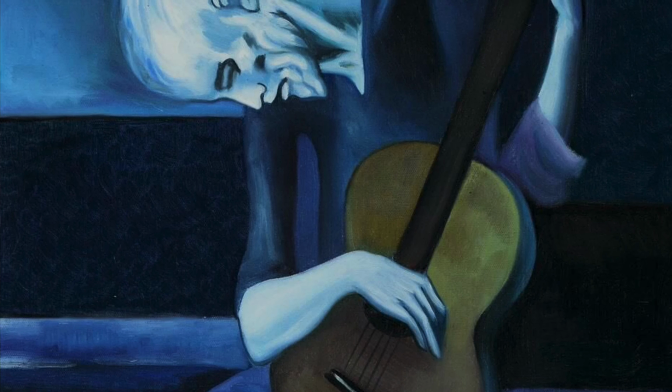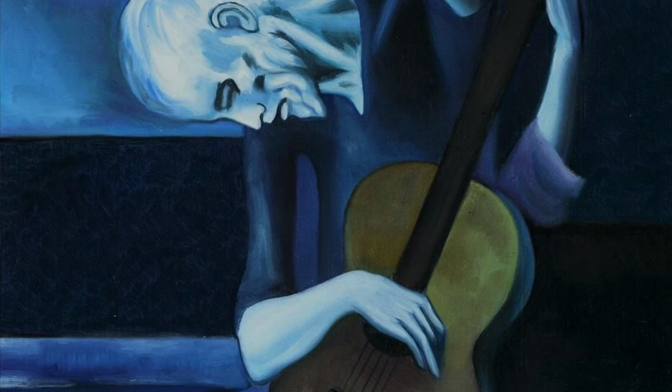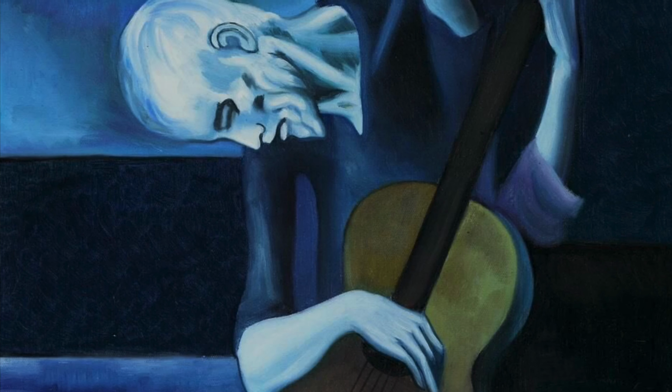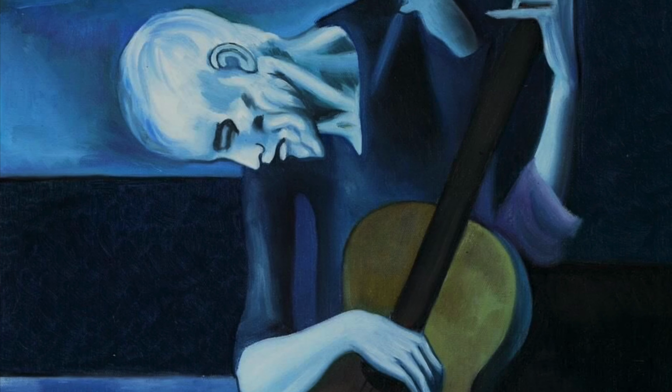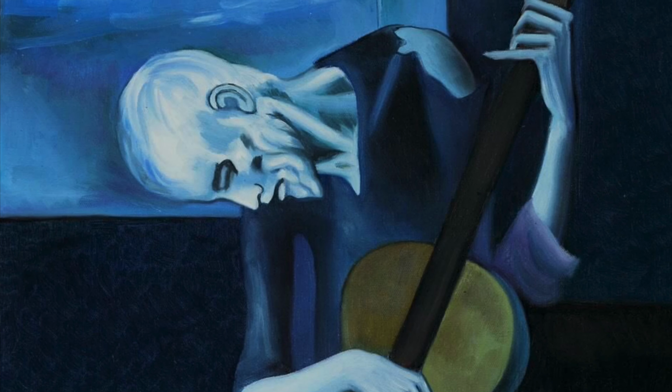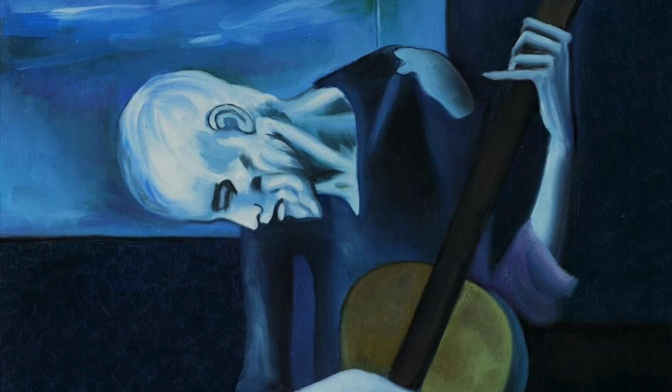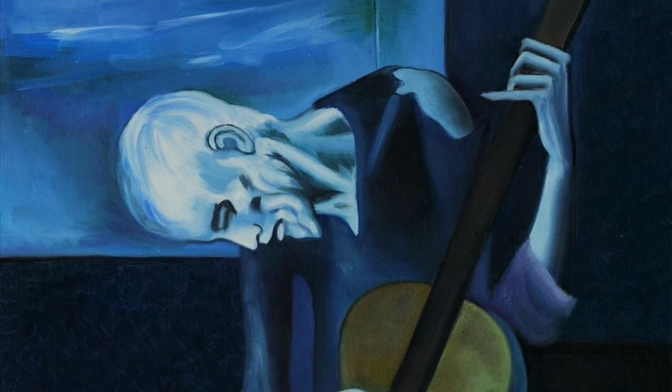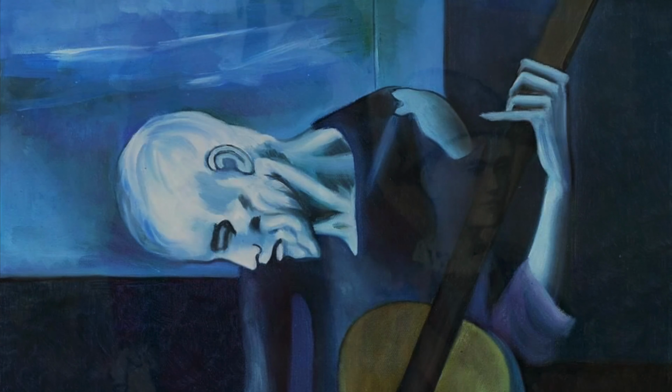He was really going through some tough times. He was lonely, his friend had passed away from illness, and he didn't have a lot of money to buy things like food. So it was during this time that Pablo Picasso's paintings and his subjects were often very sad, very cold feeling, and very lonely.